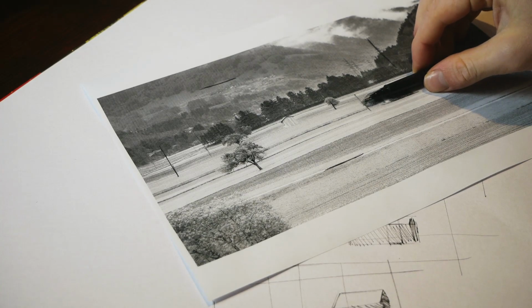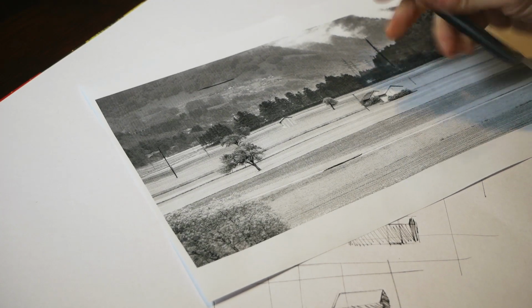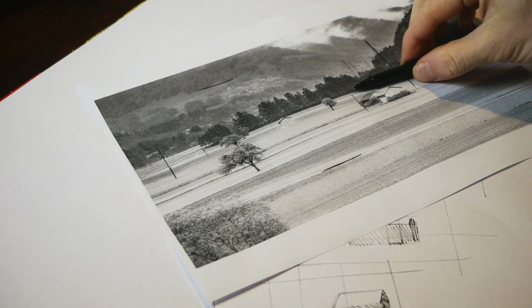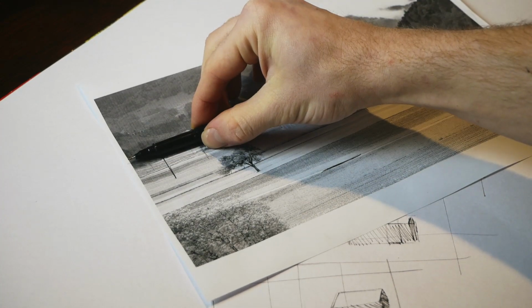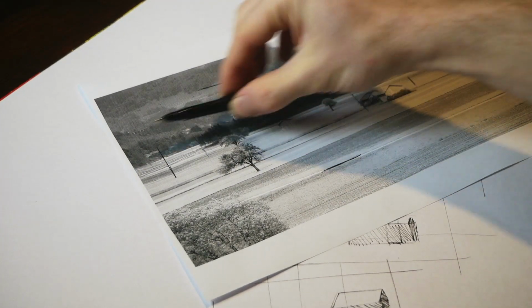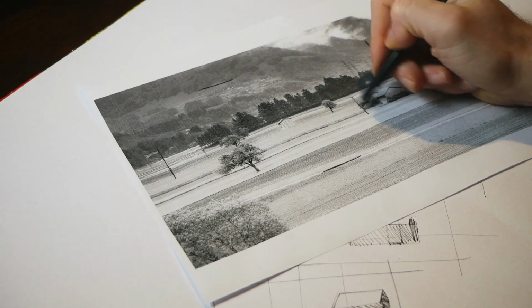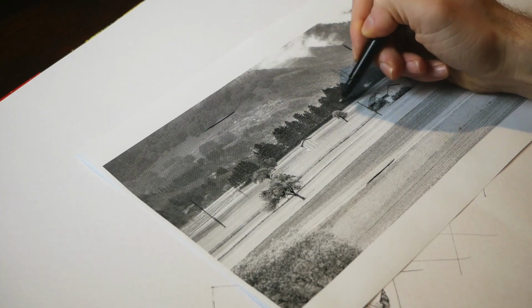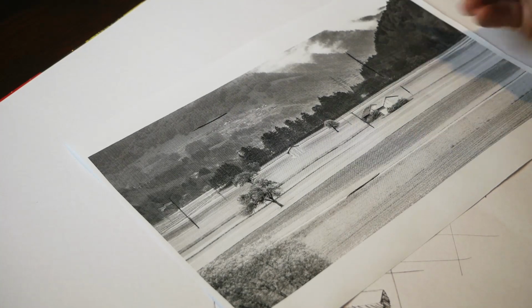You basically just want to count how many times does this gap from the boundary on the right hand side to the edge of this house fit? 1, 2, 3. So a little bit over 3.5 times. So we know that that's a bit under a third, so probably a third of the image is about there. So the edge of these buildings is about a third.